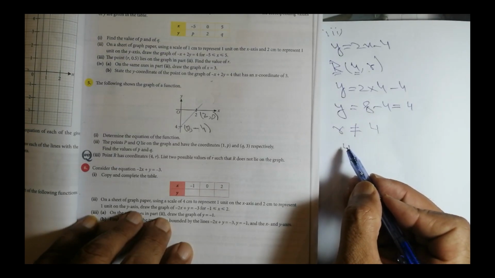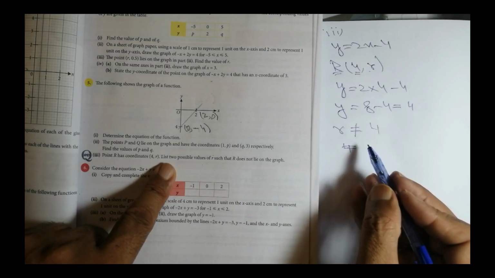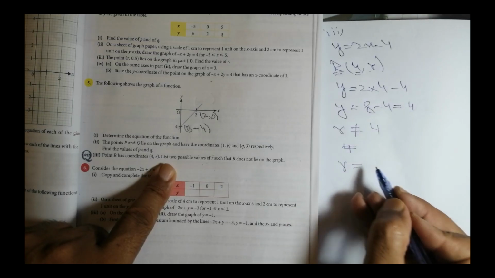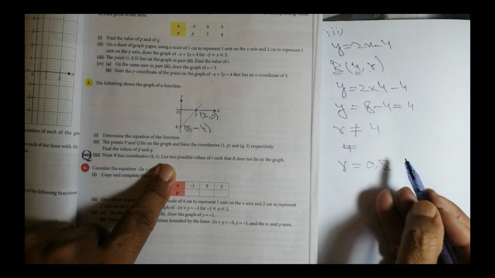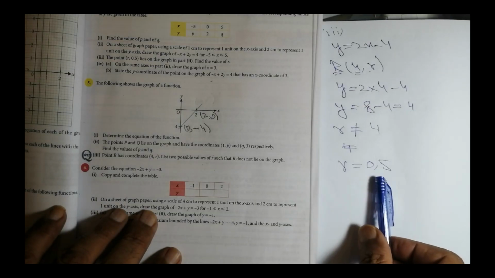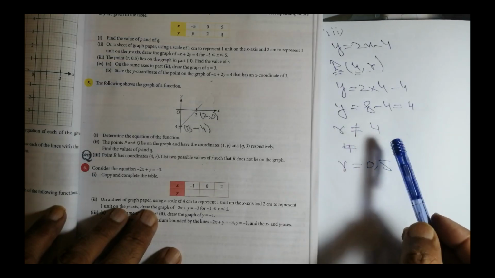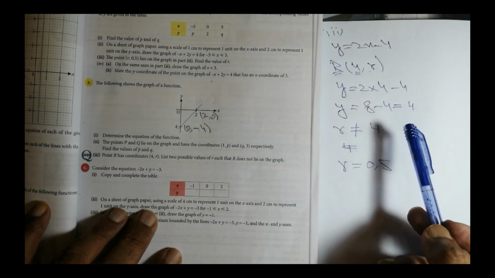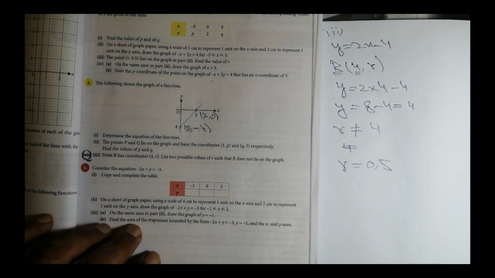He asked to list 2 possible values of r. So r can be any value other than 4. We can write, suppose, 5 or 0. We can write whatever value we want, because this is open and has many answers except 4. If r is 4, the point will lie on the line. So other than 4, any values: 0, 5, 6, 8, 7.